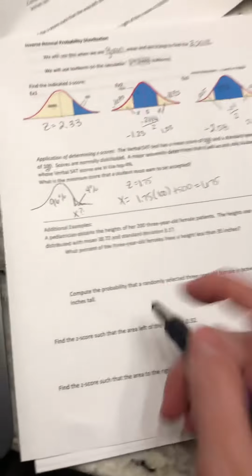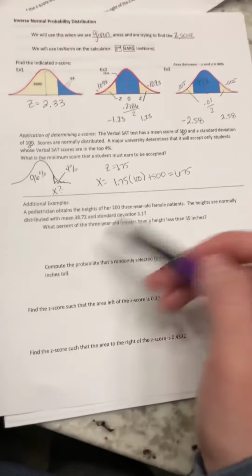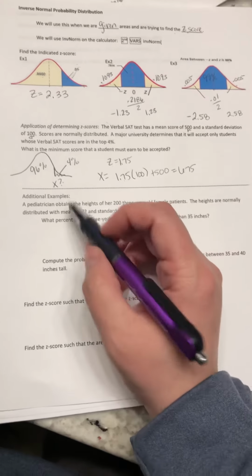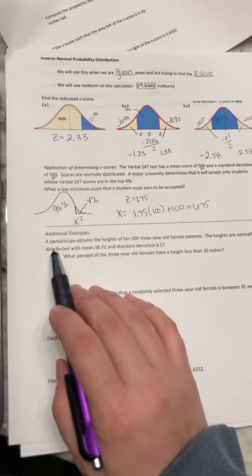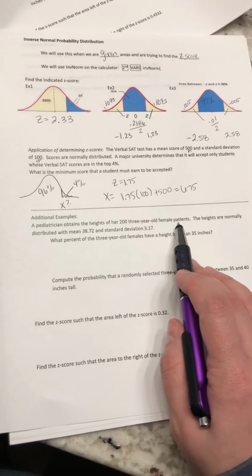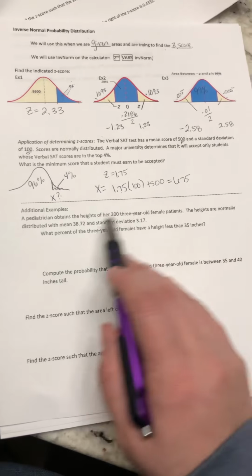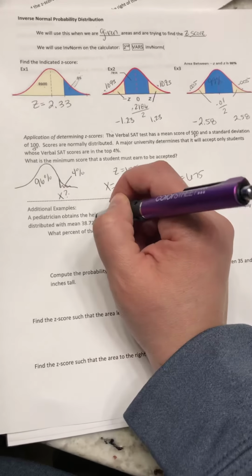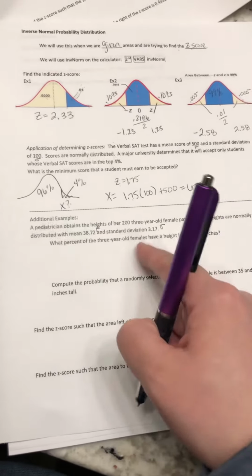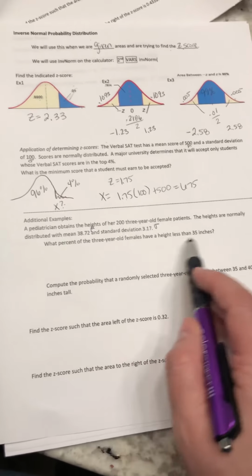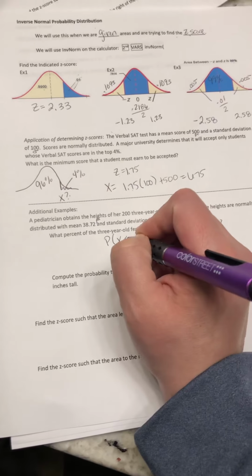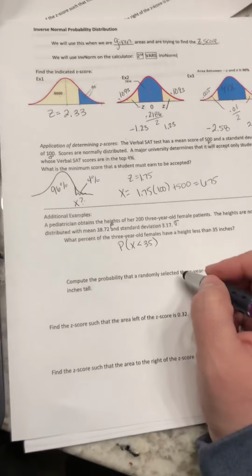Okay, so just a few additional examples here, and then there's also an example video that'll be helpful for your homework. But just to finish out these notes, you have a pediatrician who obtains the heights of her 3-year-old female patients. The heights are normally distributed with a mean of 38.72, so there's my mu, and standard deviation of 3.17. What percent have a height less than 35?